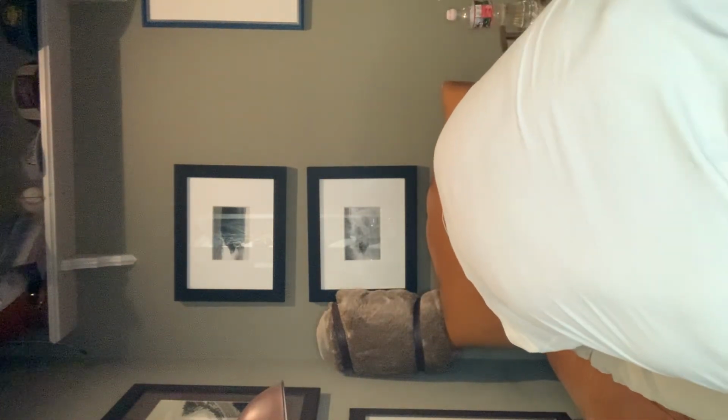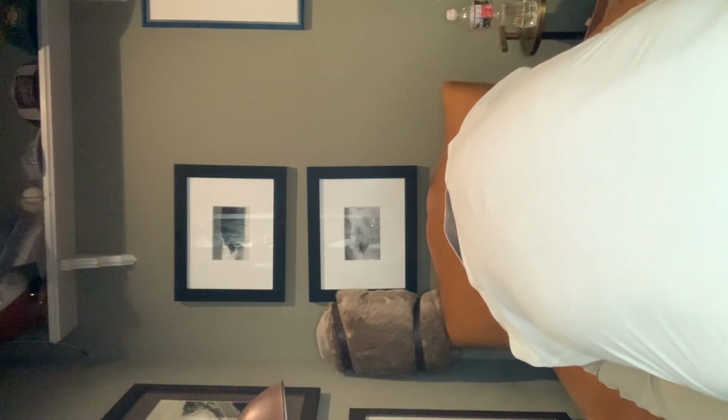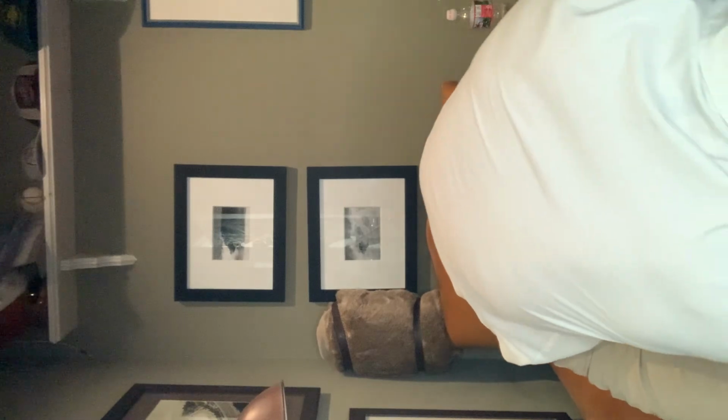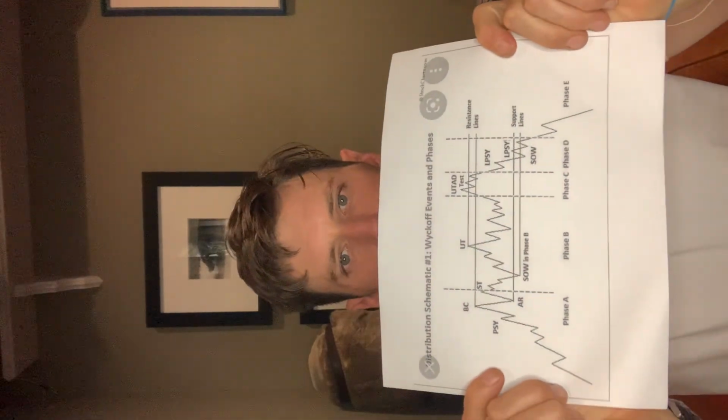Now, this is what I want to show you. This is the Wyckoff distribution graph.